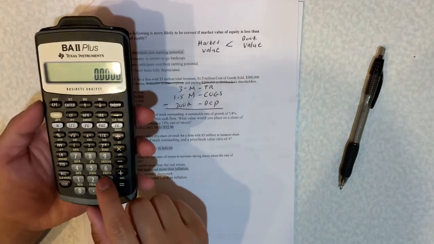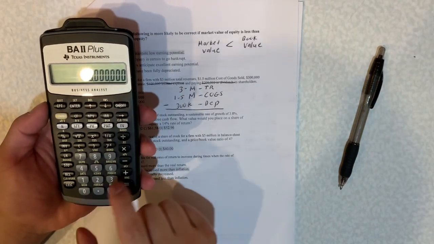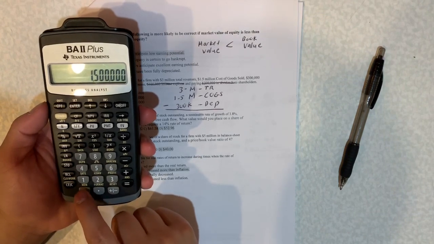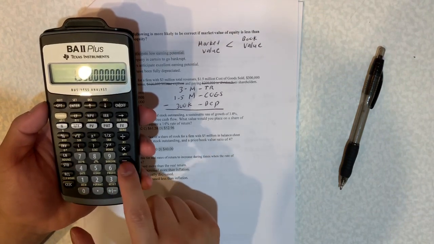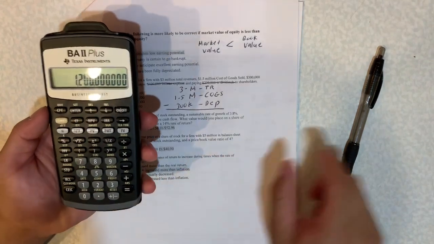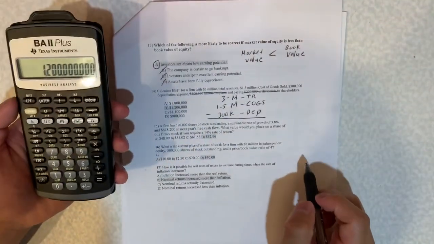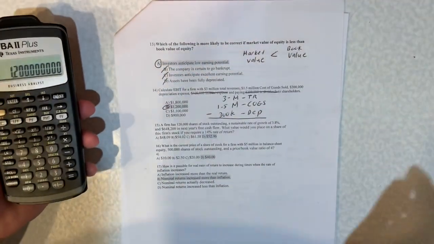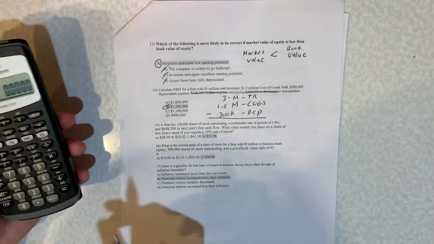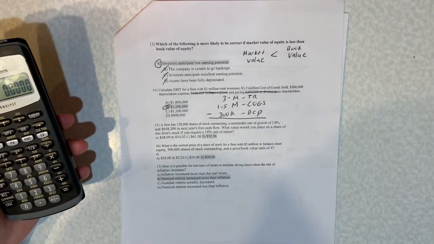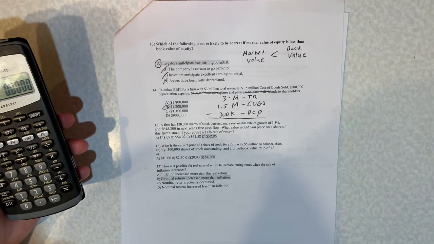So as a result, we get 3 million minus 1.5 million minus 300,000, and we get 1,200,000. Answer is B.